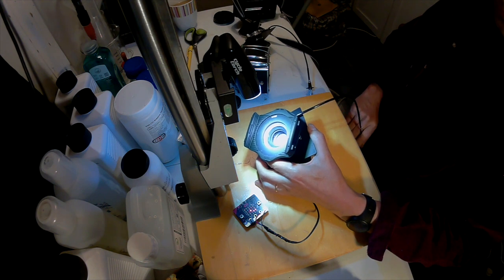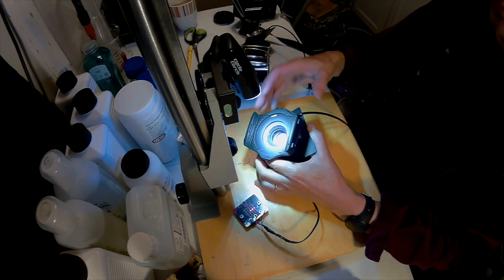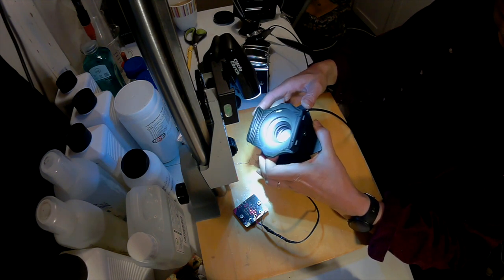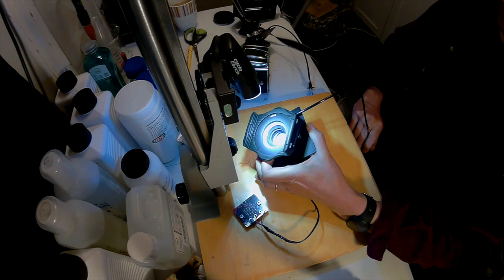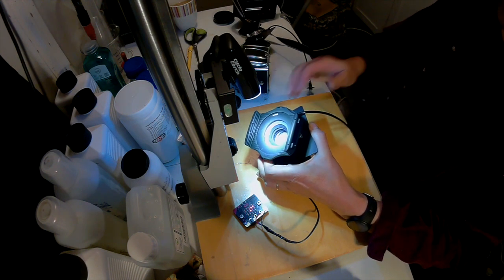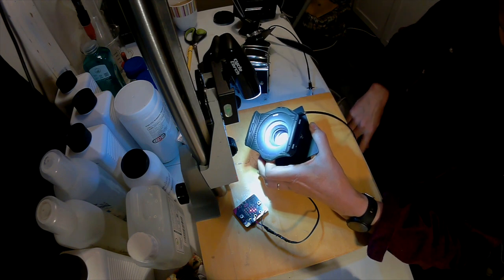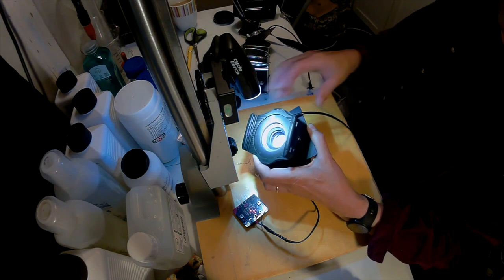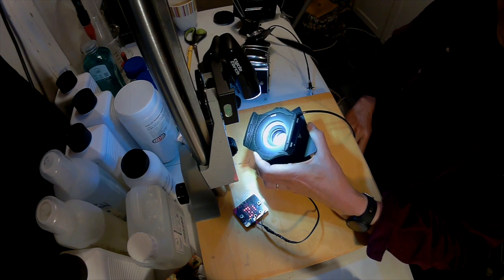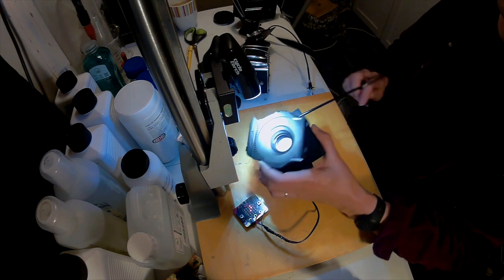We're looking at half a second here, and that's bang on half a second. 15th, it's bang on 15th. 30th, it's bang on 30th.